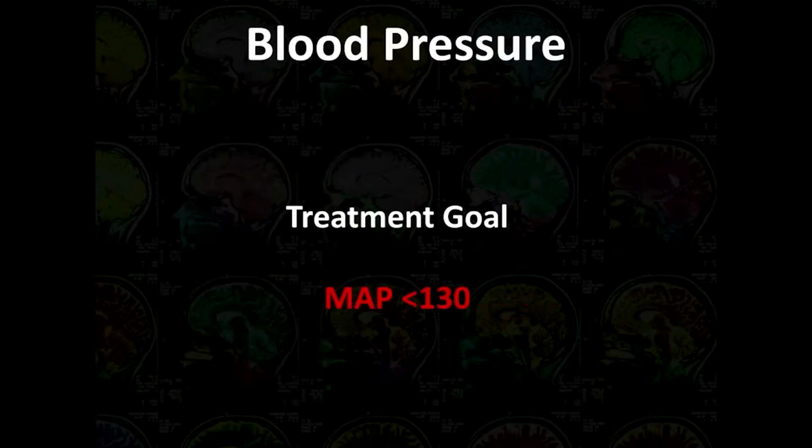How do you handle a blood pressure? Really, the treatment goal for ischemic strokes are a little different than a hemorrhagic stroke. Hemorrhagic stroke, we know for a subarachnoid hemorrhage, we want to keep a systolic blood pressure at 140. But when we compare that to an intraventricular hemorrhage, we have blood in the parenchymal areas, in the ventricles specifically. 160 systolic is our goal.